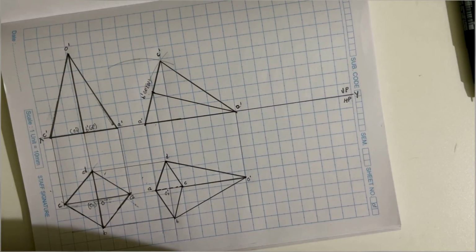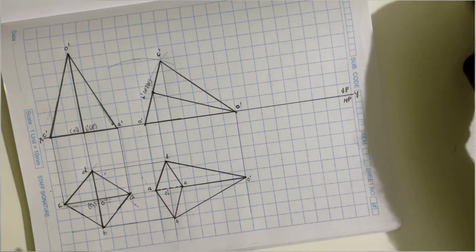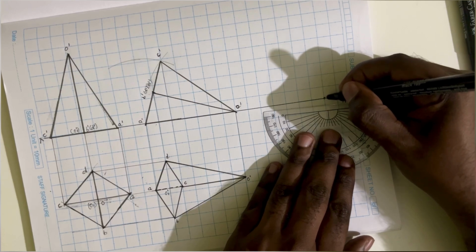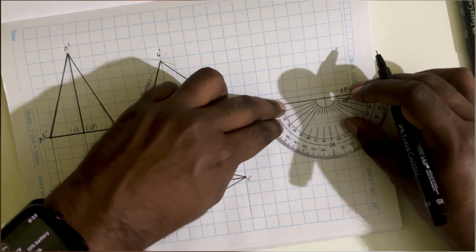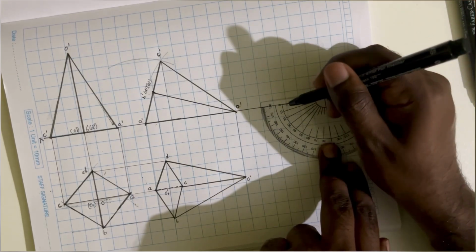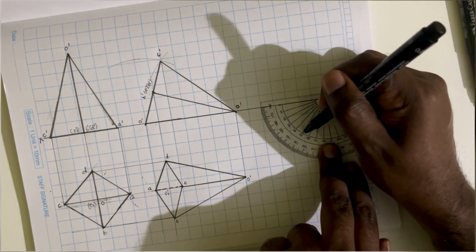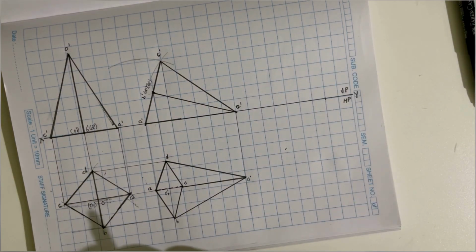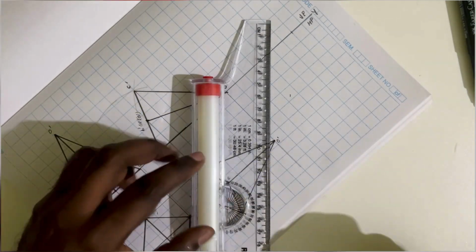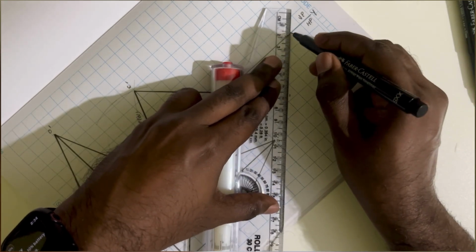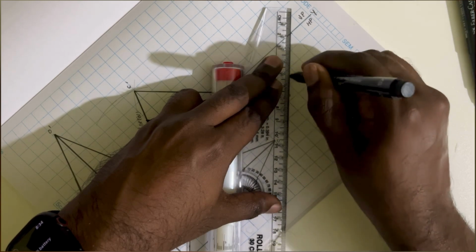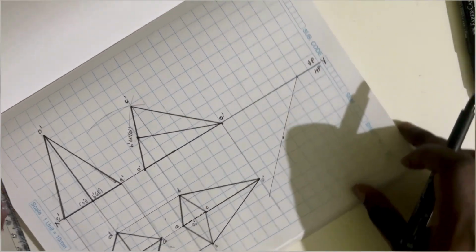So I'll consider an arbitrary point on the XY line, from which I'm going to draw a 45 degree line. So I'll consider this point, and from here I'll mark 45 degrees. It is done in this direction: 0, 10, 20, 30, 40, and in between 40 and 50 it is 45. So now let me draw the 45 degree line. Ensure all these projection lines are thin lines. So this is a 45 degree line that I've drawn.